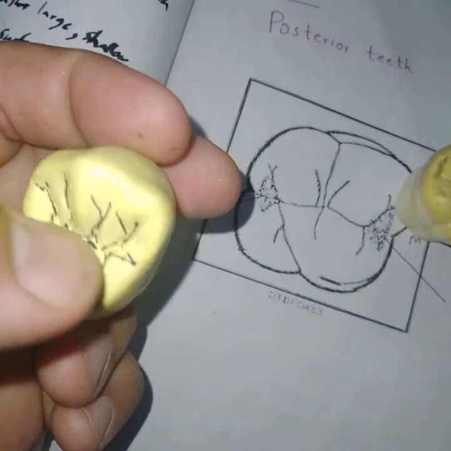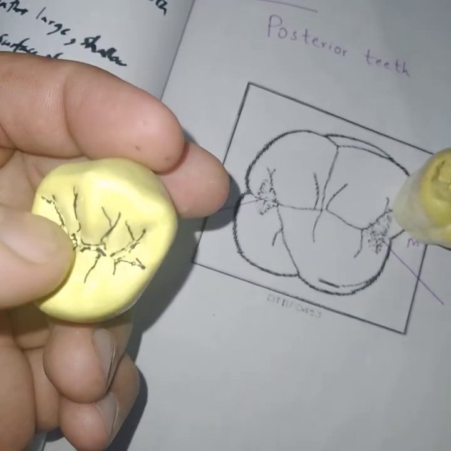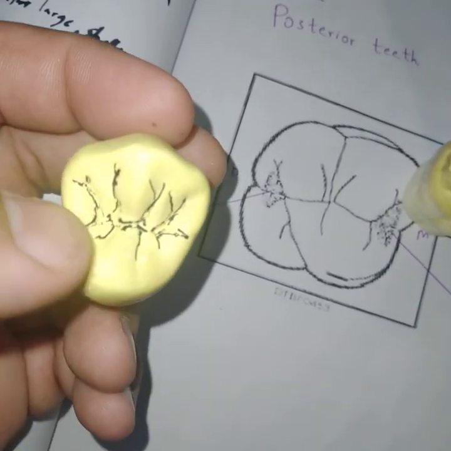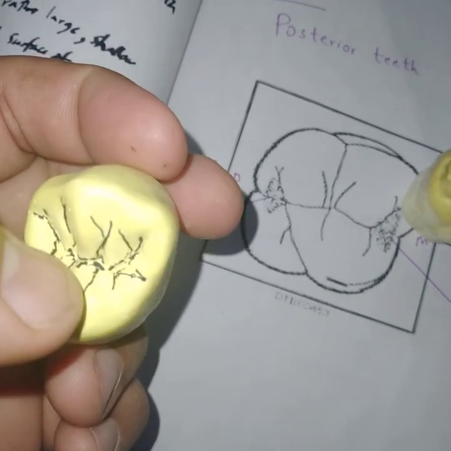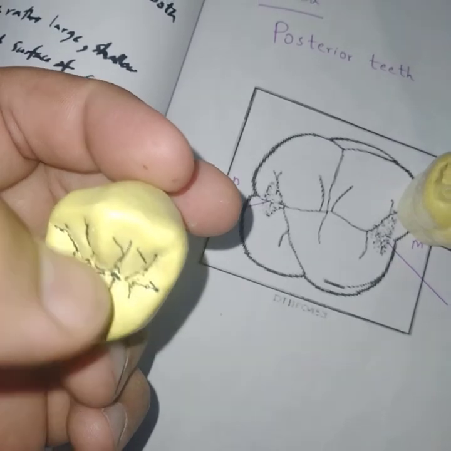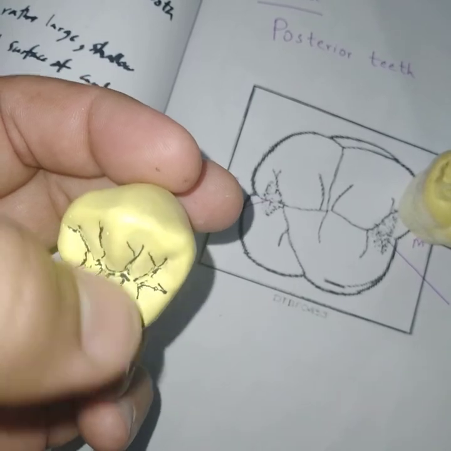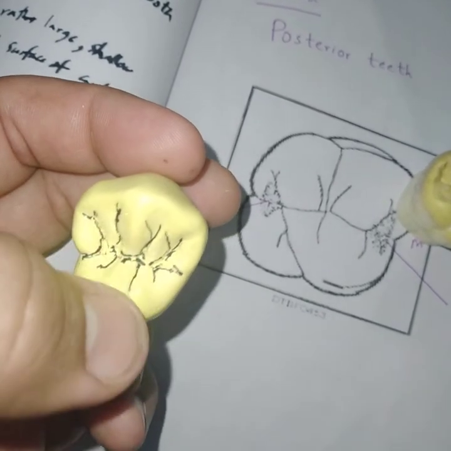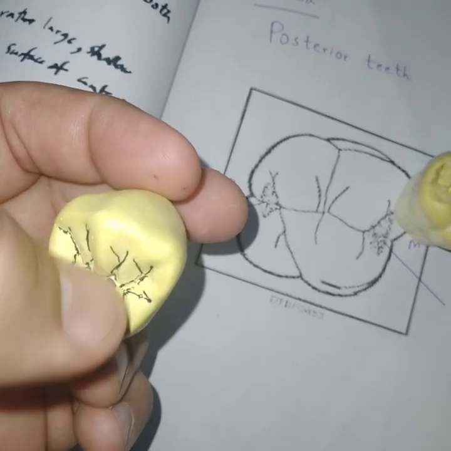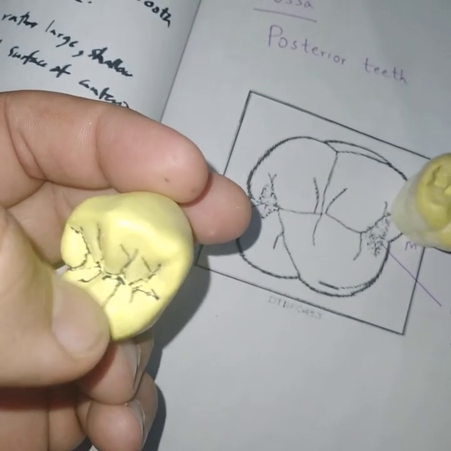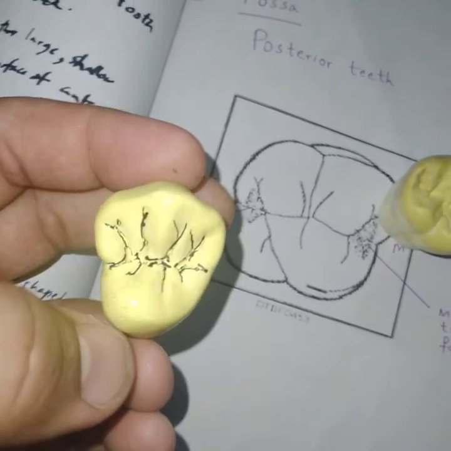In the center is the central groove. This is the developmental groove. These are also the developmental grooves, but this is the supplemental groove because it is not separating any lobe, and it has arisen from the central groove, and it also does not separate any lobe, and this is the supplemental groove. It has arisen from this central groove.